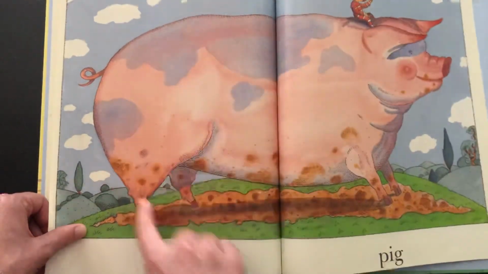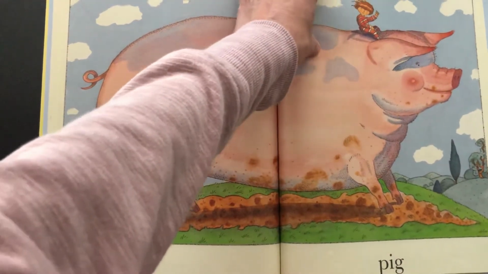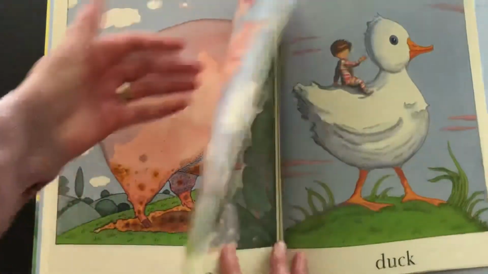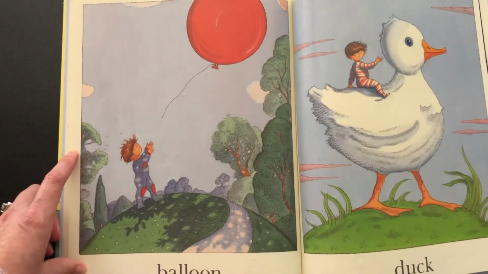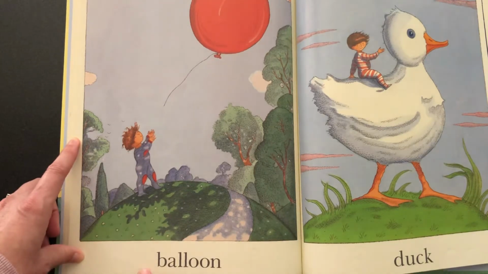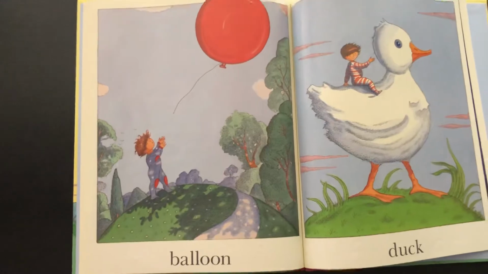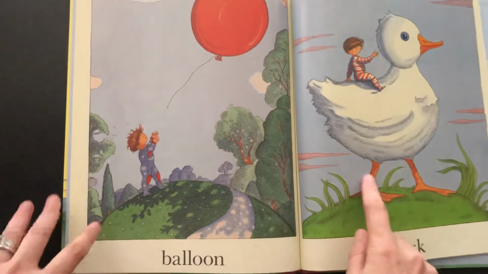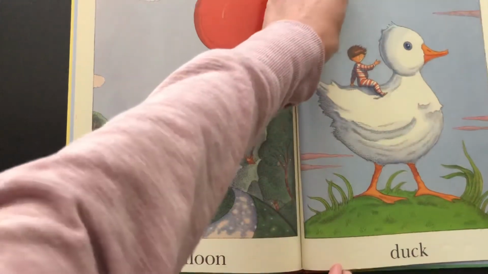And this is a big picture of a, read it with me, pig. And in this picture we see something that begins with B. So this word is balloon. Good job. And then in this picture we see a big, read it with me, duck. Good job.